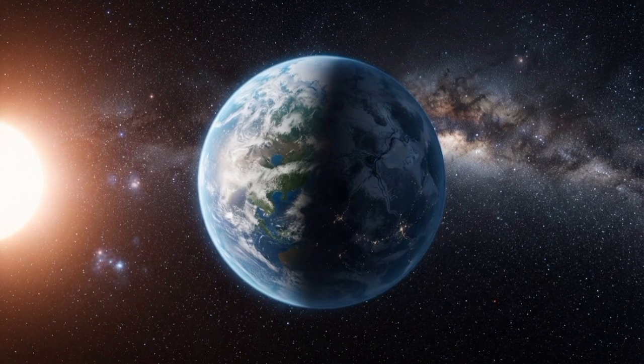The magnetic field came next, and I want to spend real time on this because it is one of the most underappreciated factors in planetary habitability.